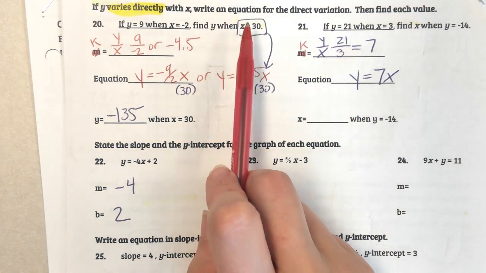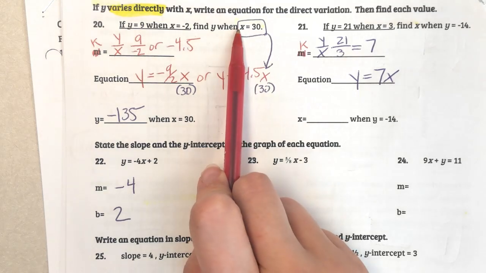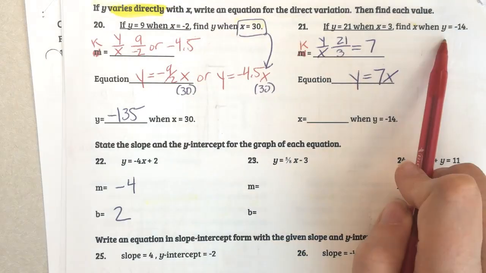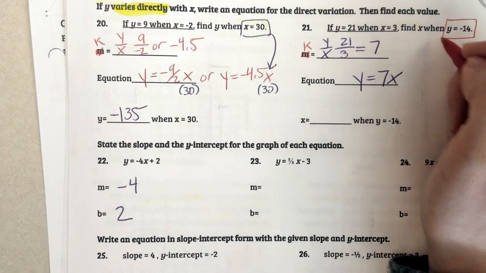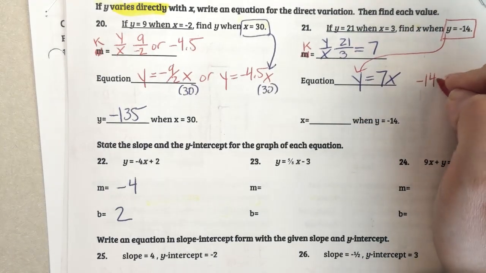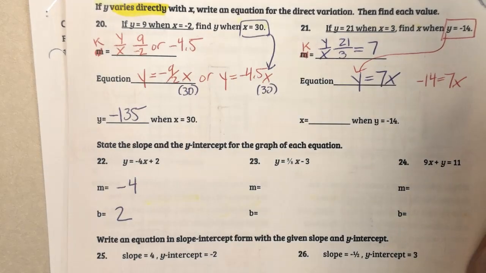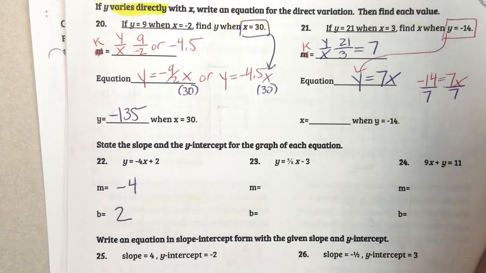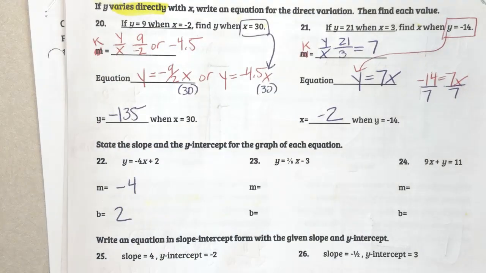Okay. Now, this part I really want you to pay attention to. On this first problem, it says plug in 30 for x. So I plugged it in for x. I multiplied the two together and got that answer. But this one says to plug in negative 14 for y. So I have to plug that into the other side. So that would be negative 14 equals 7x. How would I finish solving here? Divide by 7 on both sides, and I end up getting -2. So -2 would be my answer.